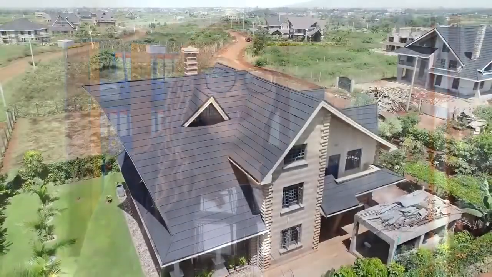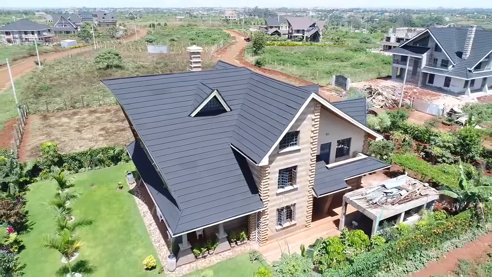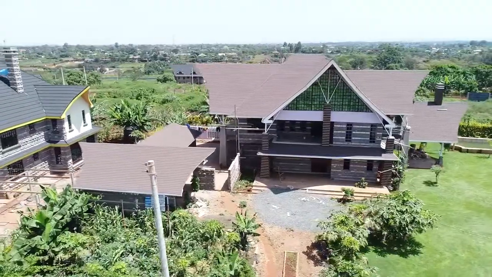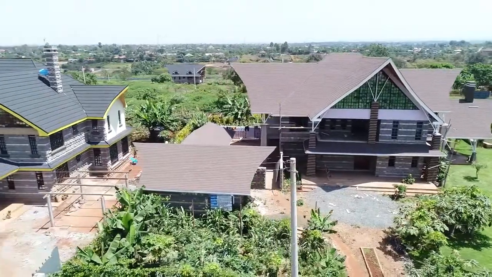The next step in the transfer process is procuring of the relevant consents and clearances. For freehold properties, the documents that we procure are the land control board consents and the rates clearance certificate for some county governments. For leasehold properties, we procure a rates clearance certificate after payment of any outstanding rates, and we also procure the consent to transfer from the Commissioner of Lands.